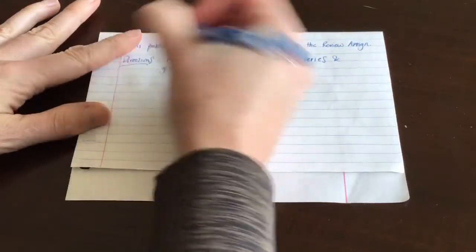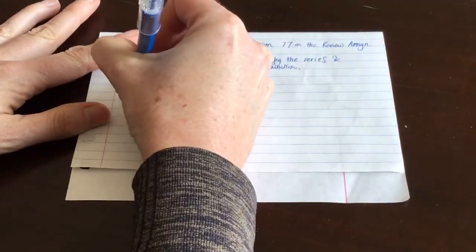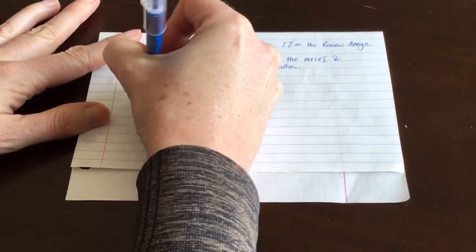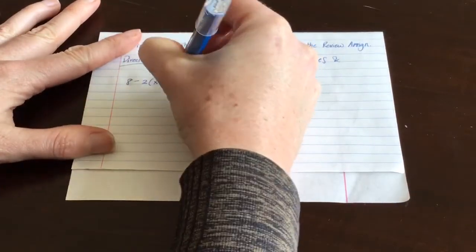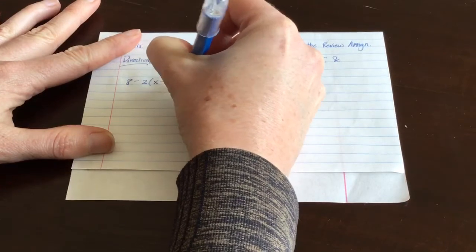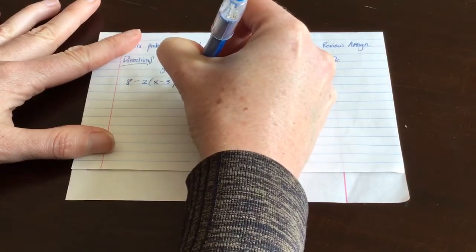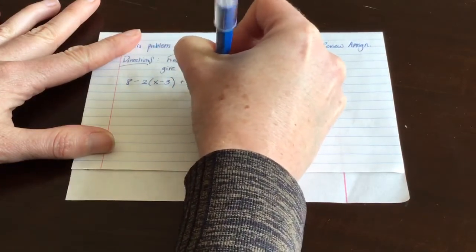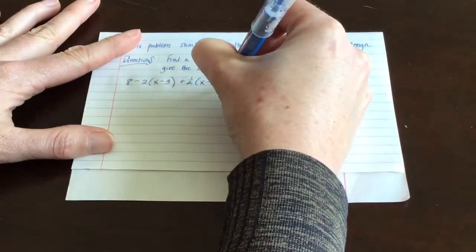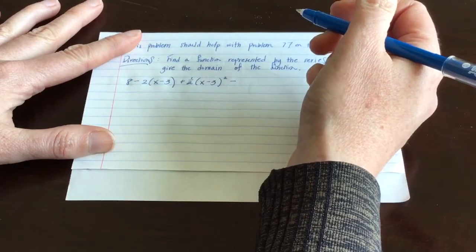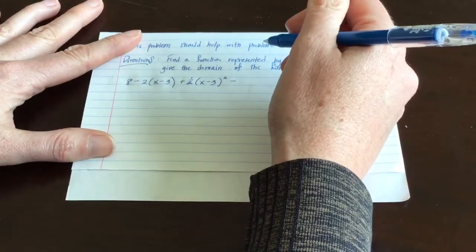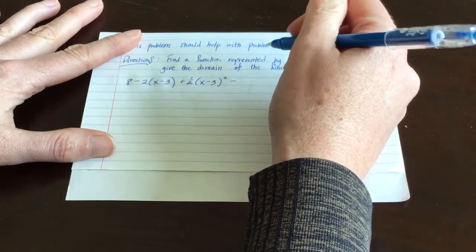And then for problem 78, they gave you this lovely little mess. 8 minus 2 times the quantity x minus 3 plus 1/2 times the quantity x minus 3 squared. Now, if you can predict what the next term is, then you're on the right track because you know what the common ratio is, and you've also noticed that this sucker is geometric.